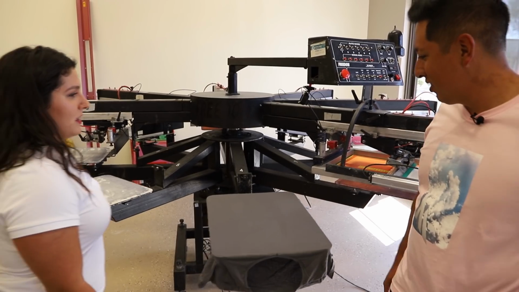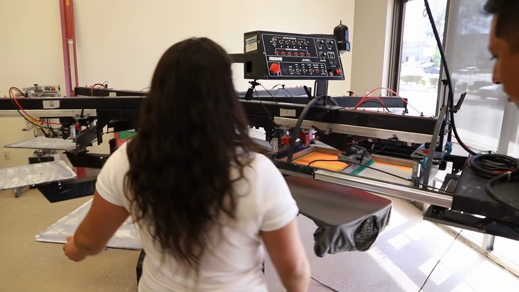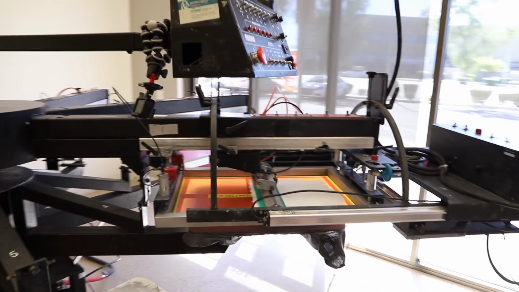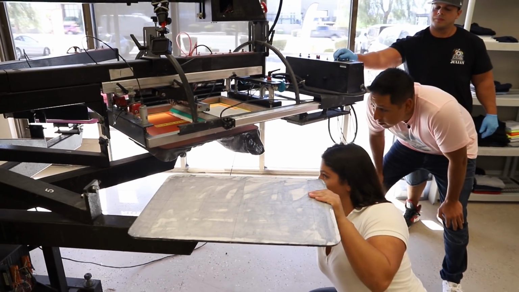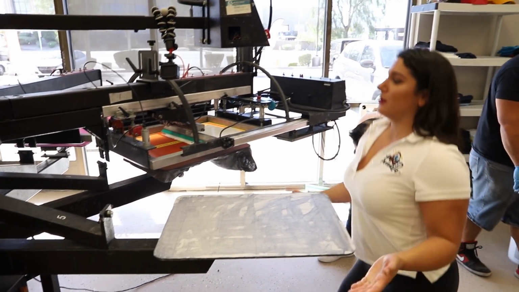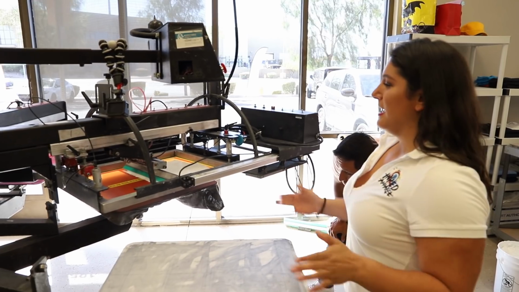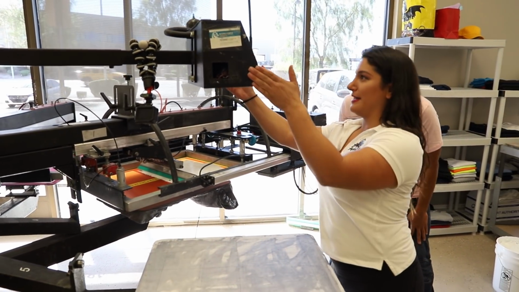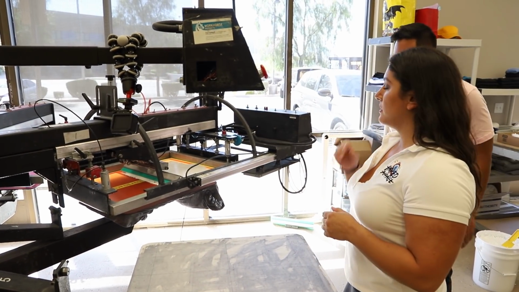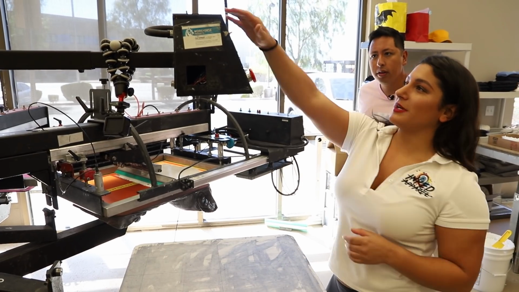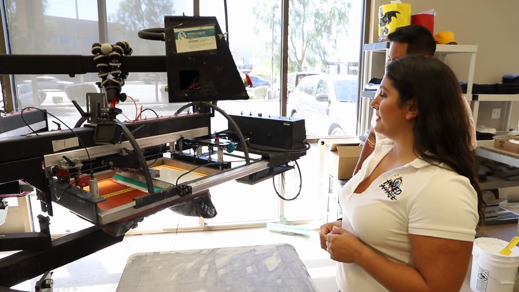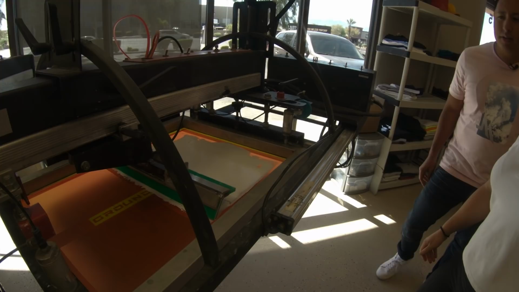Okay, we're going to run this over here. You've got to make sure this bottom part is lined up with that little bracket, or else when the whole table goes to lift up, it's going to be a bad thing. So this is print head 1. I'm going to flip on print head 1 and send a sample print really quick.